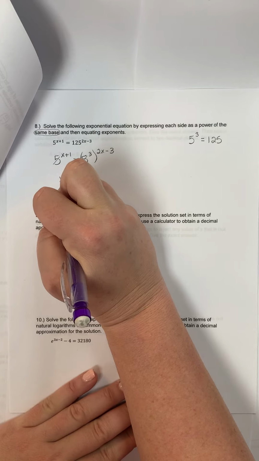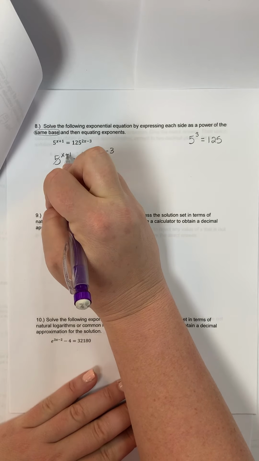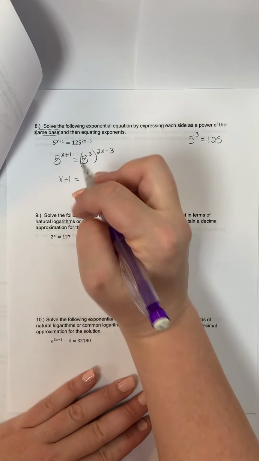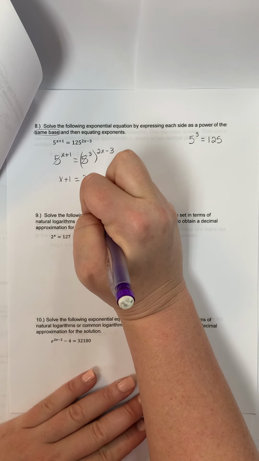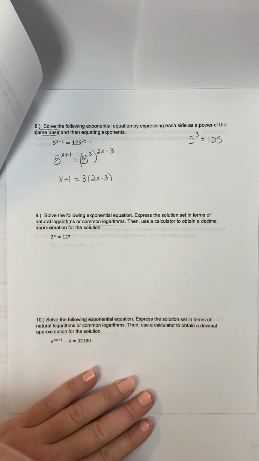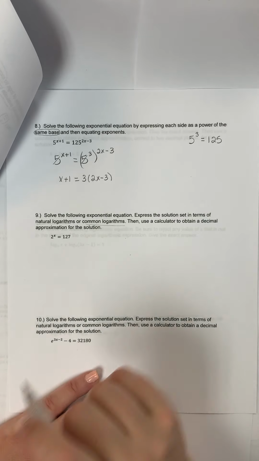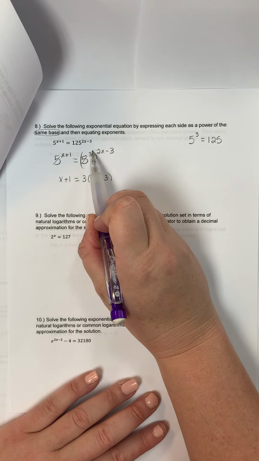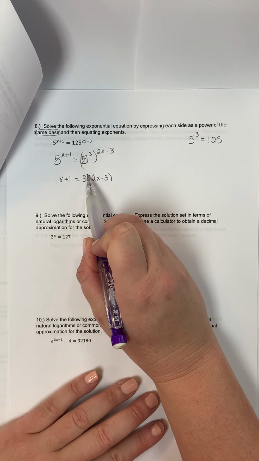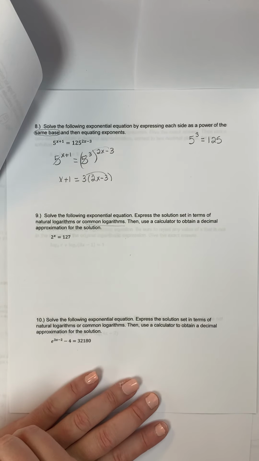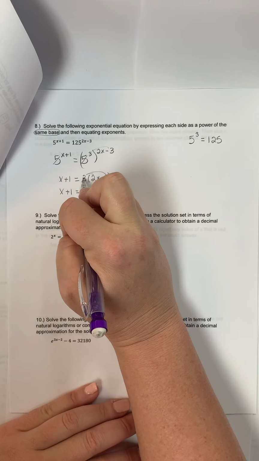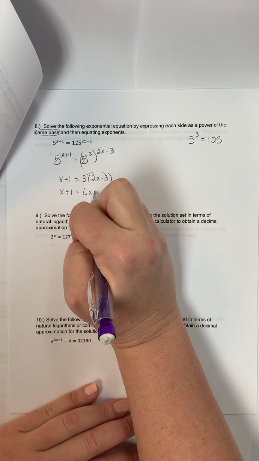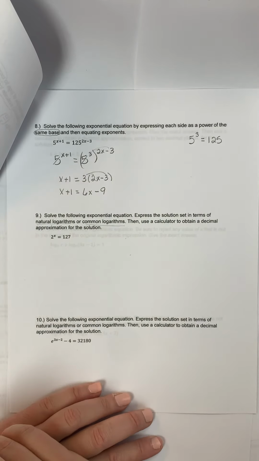I'm going to end up with an x plus 1 on the left, and I'm going to have a 3 times 2x minus 3 on the right. Now notice I'm going to have to distribute this 3 through here. That's the key. Now I'm going to have x plus 1 equals 6x minus 9.